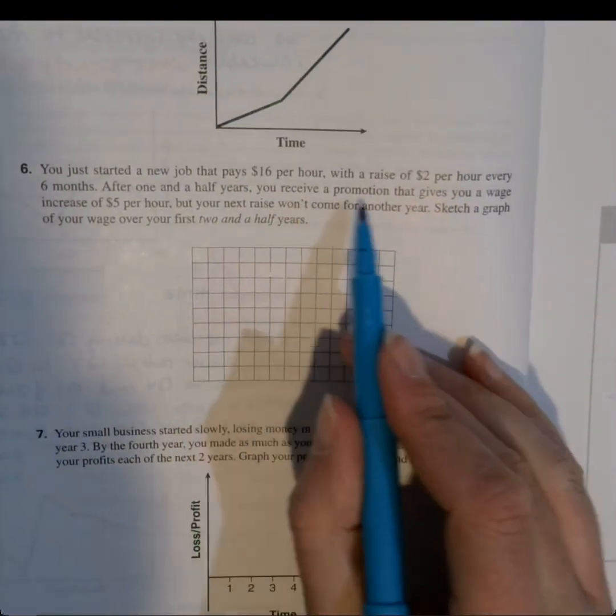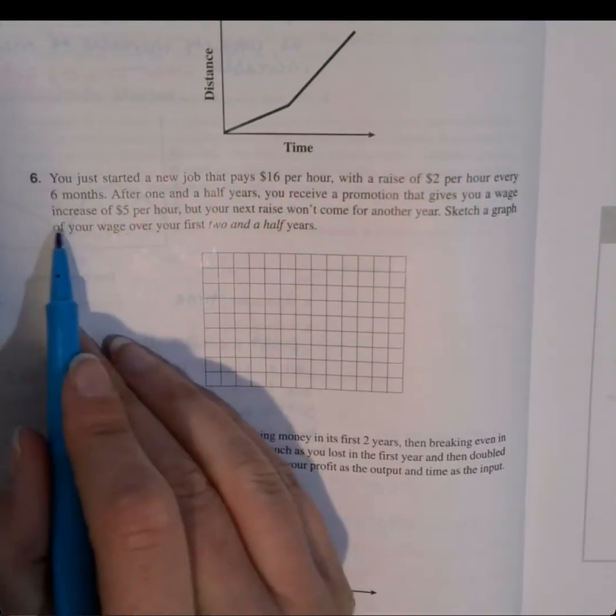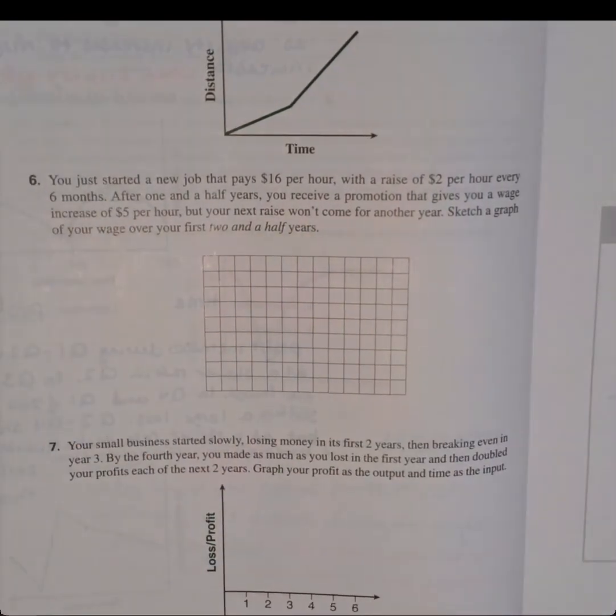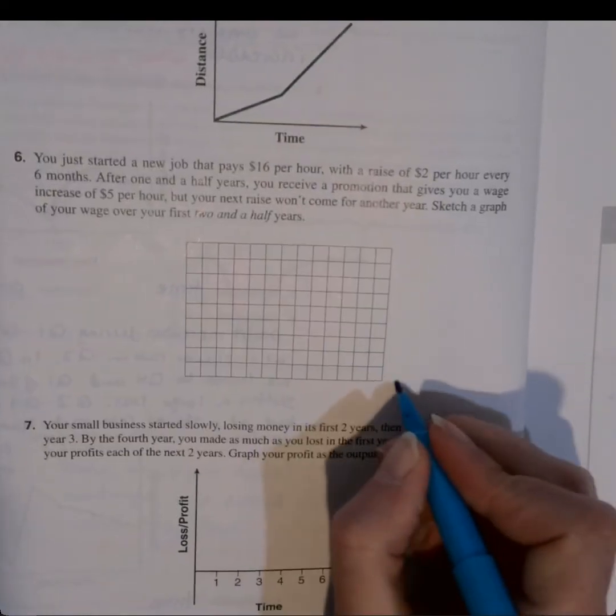All right. So after 1.5 years, we're going to get a promotion that gives you a wage increase of $5 per hour. My next raise won't come for another year. Sketch a graph over the first 2.5 years.